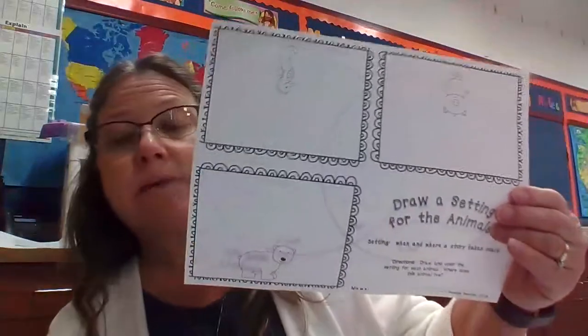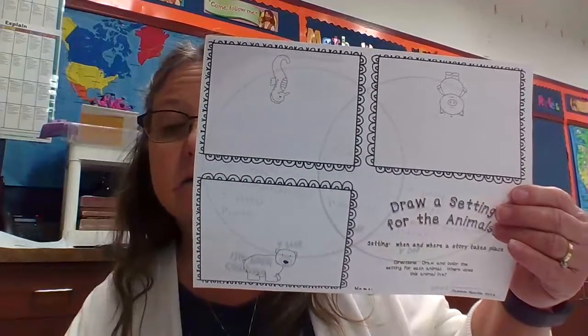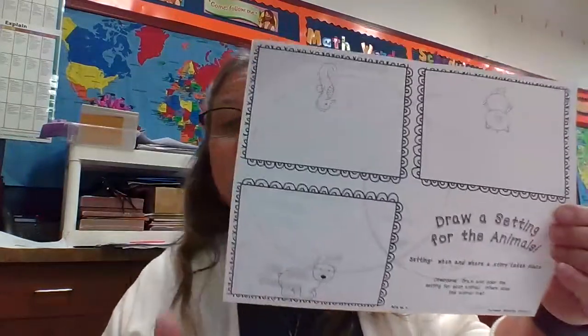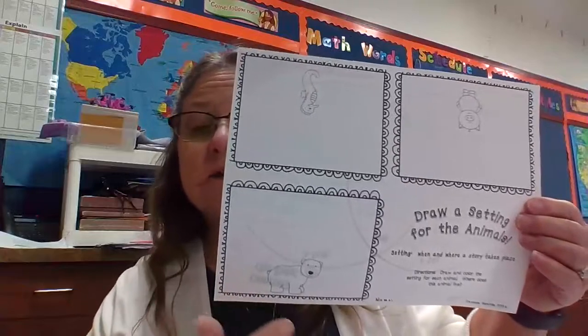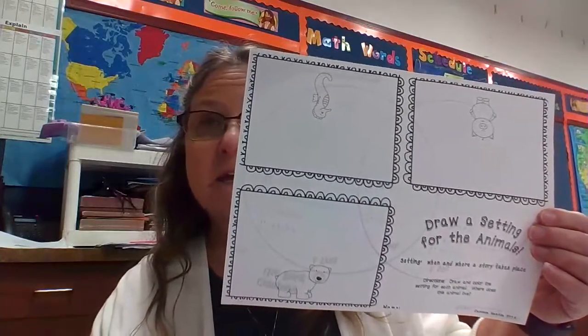Okay, well, let's look at the other side. The other side's kind of upside down, backwards, whatever you want to call it. On this side, we are going to talk about draw a setting for the animals. Now, a setting is where the story takes place. We talked about that yesterday in Teacher's Pet. You told me that the setting in our house we made was Miss Fry's classroom. Yeah, that's where the story took place.